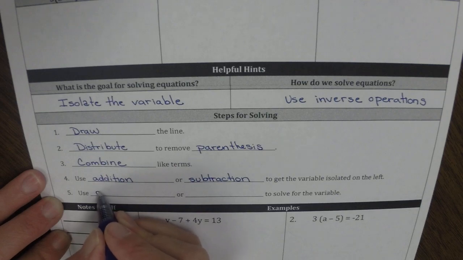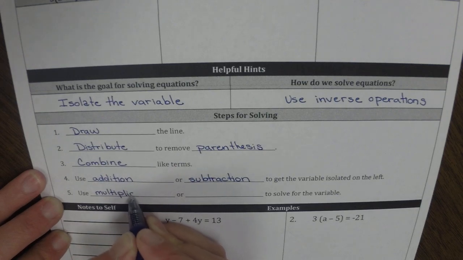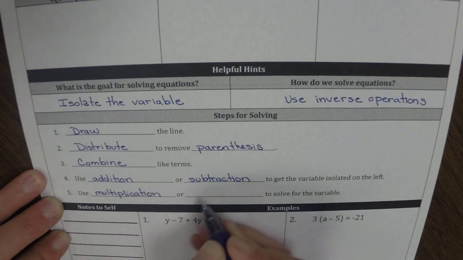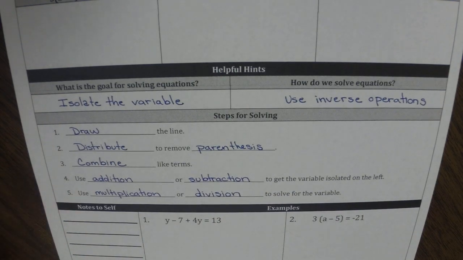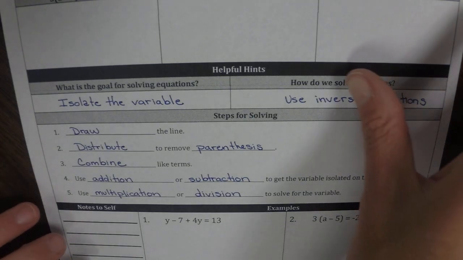And then we're going to use multiplication or division to solve or to finish the problem. Let me fold this so that you can see it, but you should still have your steps available to you.